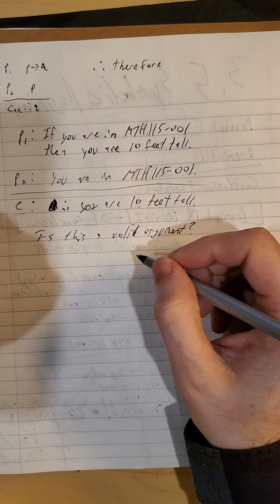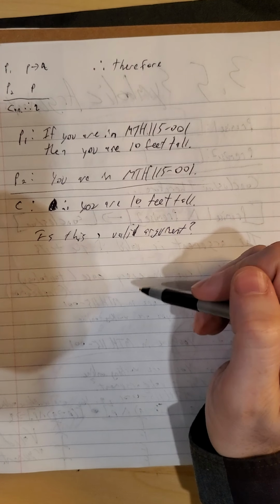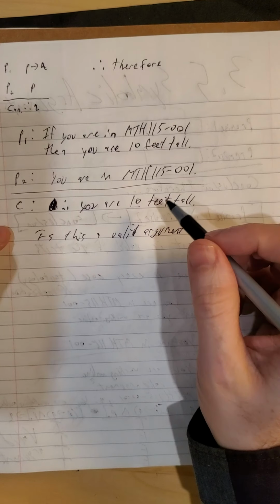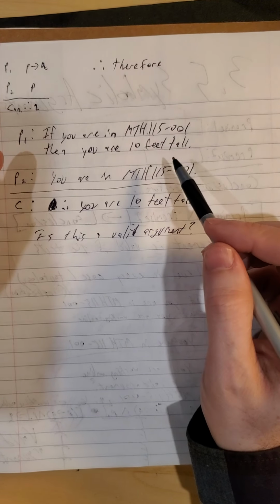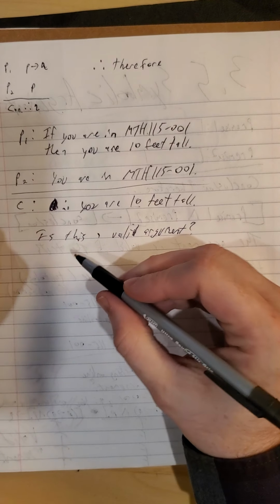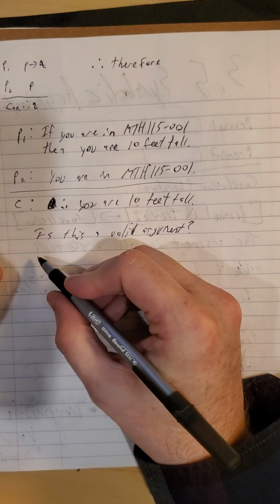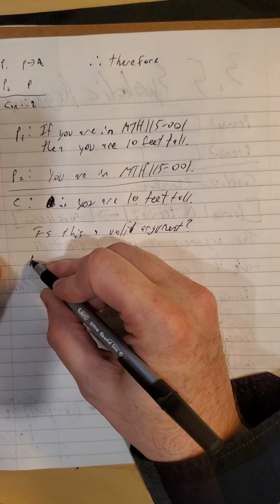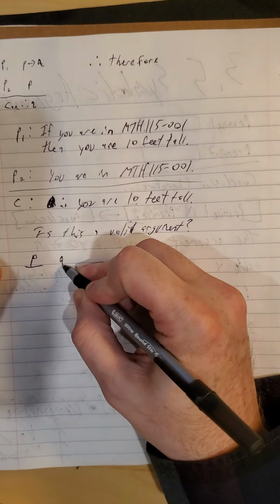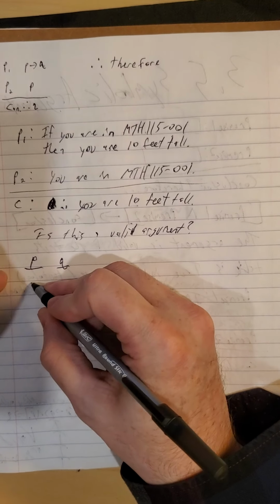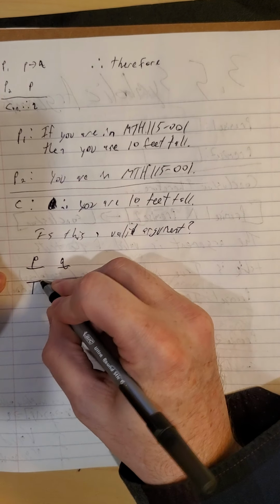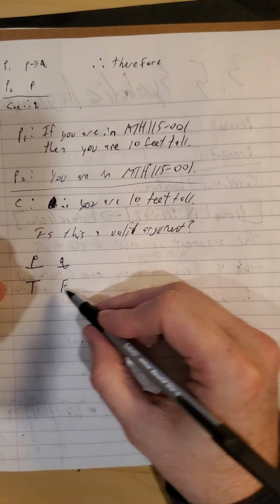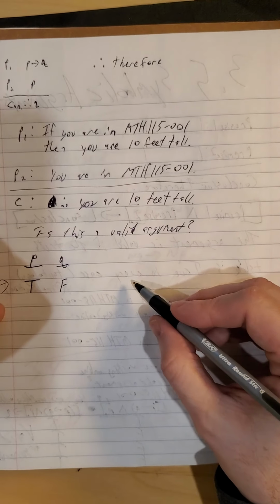This one is still a yes. This is the exact same format that we had before. It happens that P is true and Q is false. But remember, on our truth table, we'll just look at that row. So when P is true and Q is false, so that's just row 2. We'll just focus in on row 2 of the truth table.